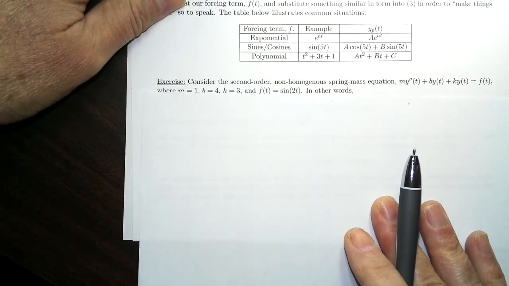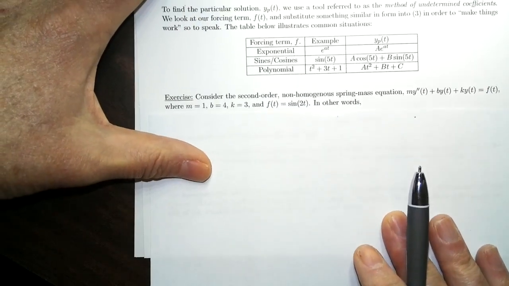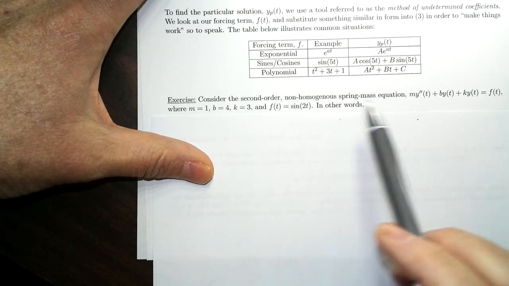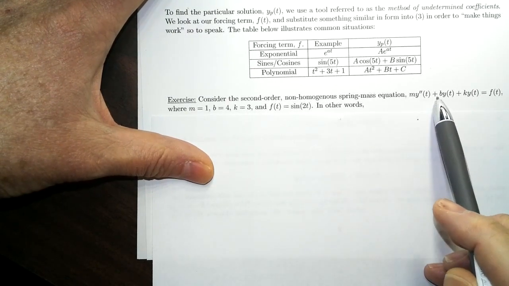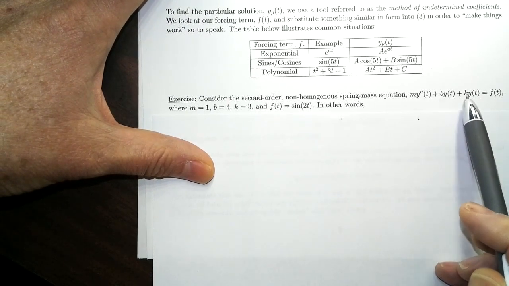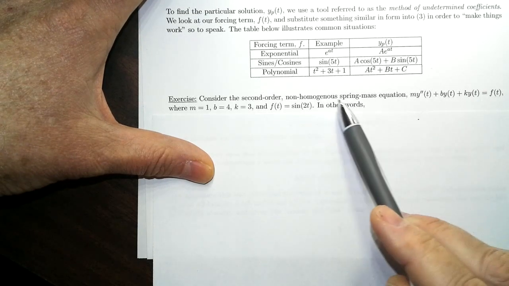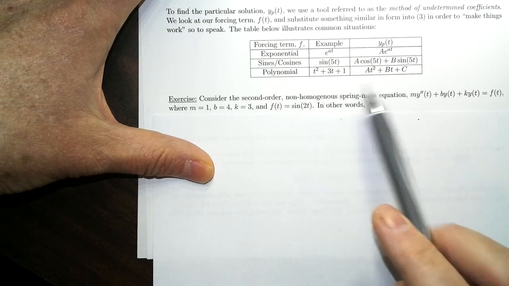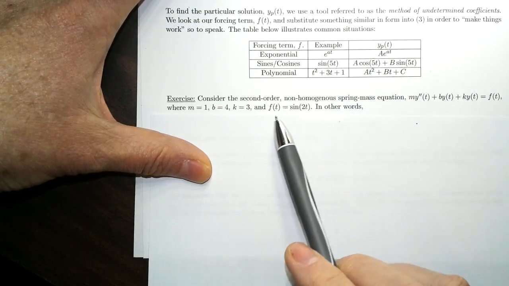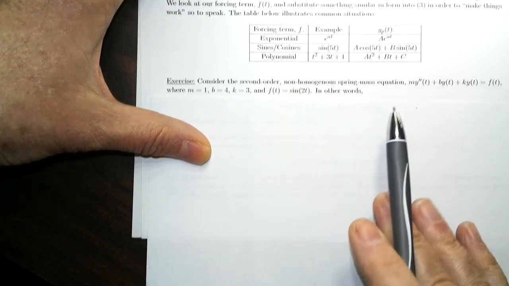So let's take a look at a particular example. Let's suppose we have an equation where m is 1, b is 4, k is 3, and f of t is sine of 2t. So this means that someone is coming in and exerting an external force that is sine of 2t on our system.